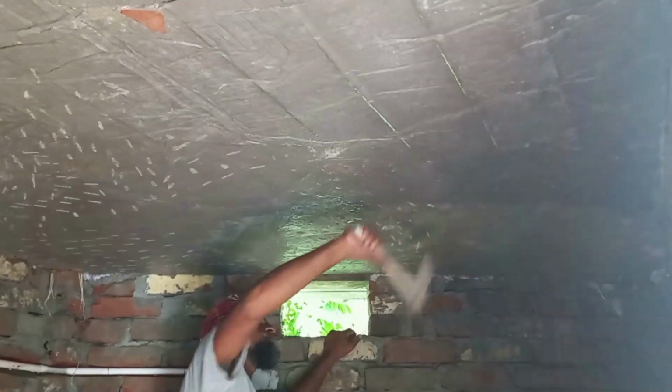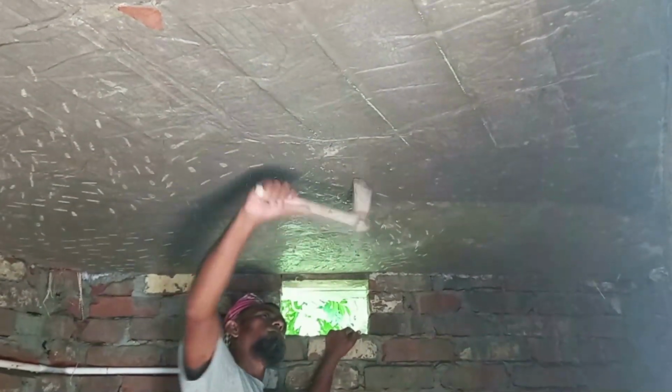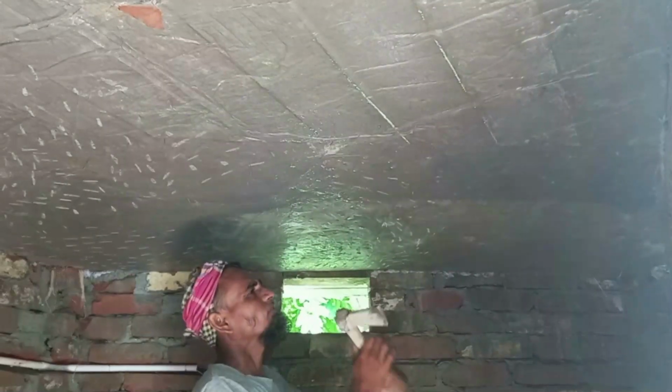Dear civil engineers, as an engineer we should know about the process of ceiling plastering. In this lecture I am discussing that. First of all, we have to chip our roof so that it creates a good bond between our ceiling and our newly applied plastering.